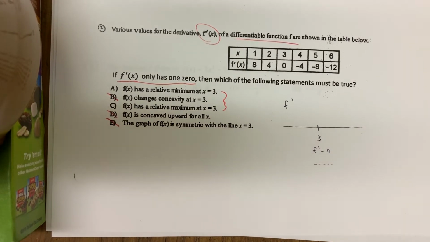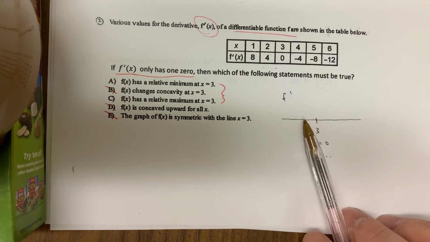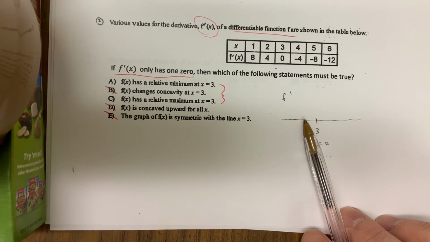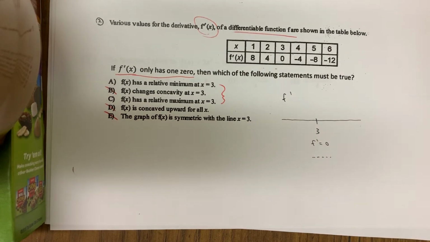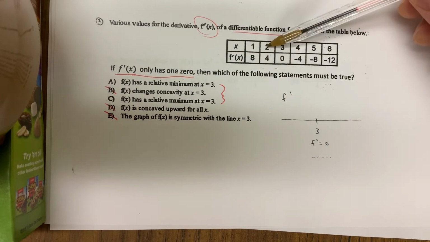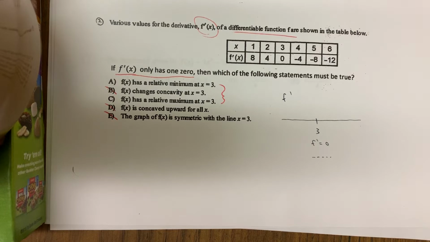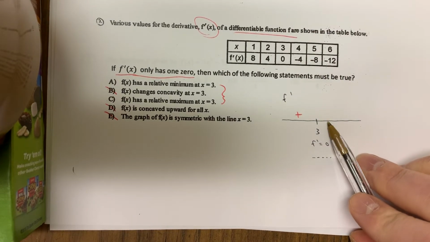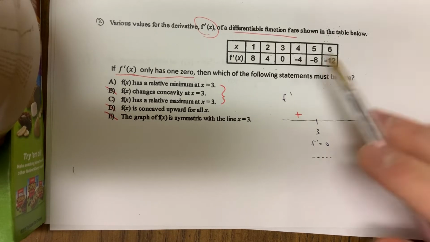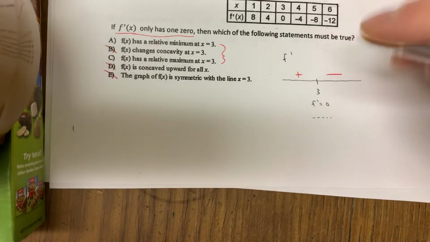People are like, well, how the heck are you supposed to do this? Well, pick a number to the left of 3. I don't know, 2. What do I do with that? Well, you plug it into f prime. Here's the f prime line. Well, you don't even have f prime. How can you plug a 2 into it? It's right here, Poppy. F prime of 2 equals 4. 4 is positive. Maybe plug in x equals 4 right here. If you plug in a 4, you'll get a negative 4 back, negative. And now we have our line.